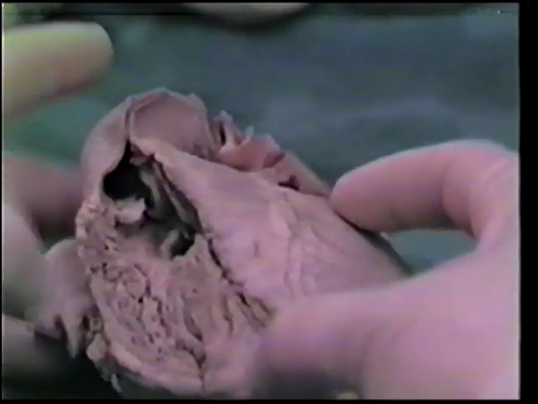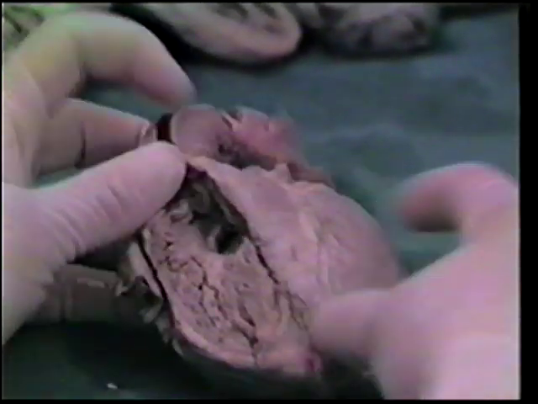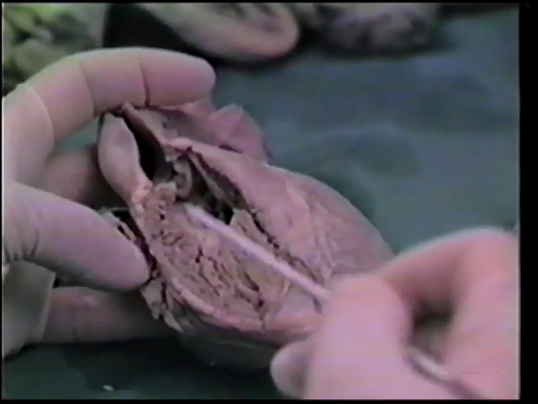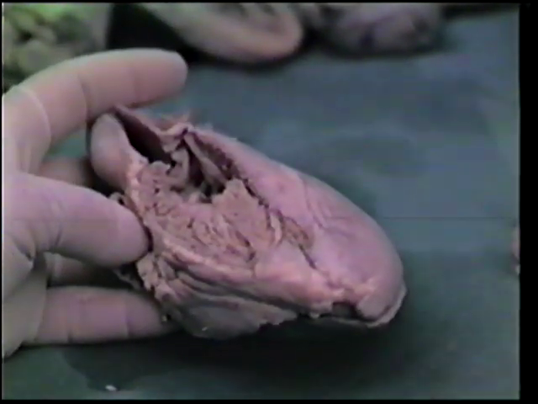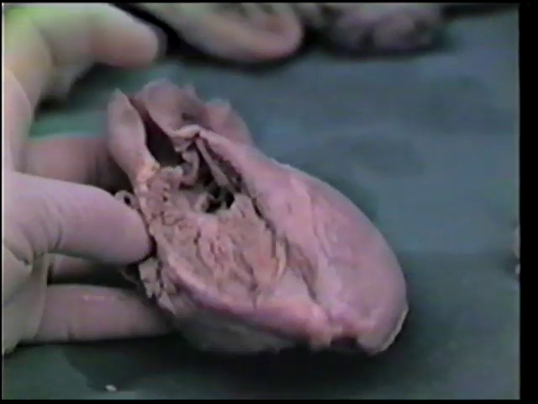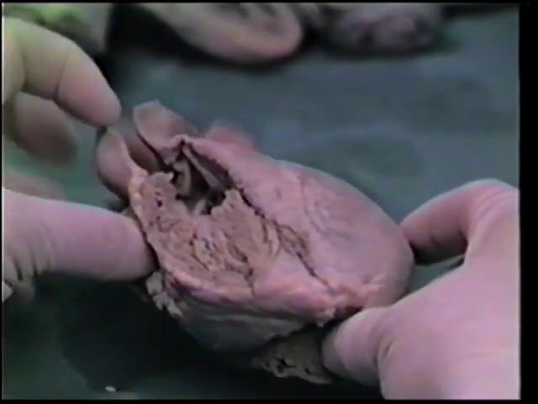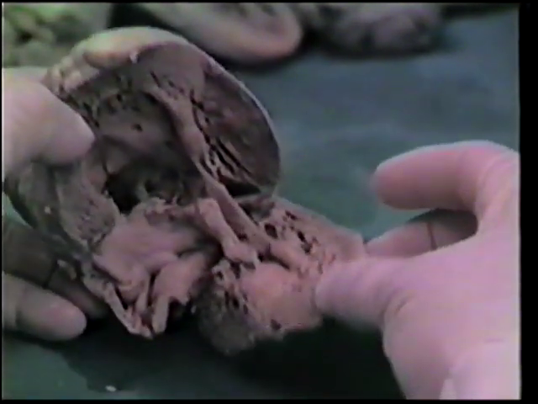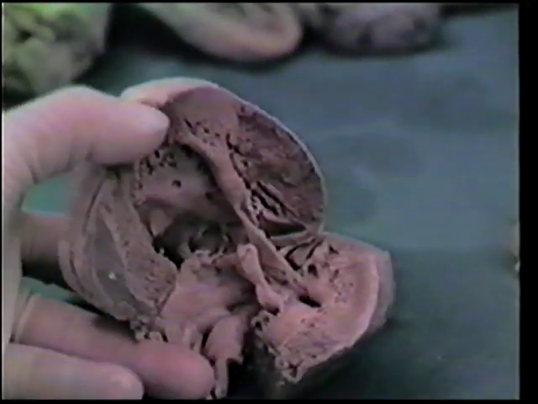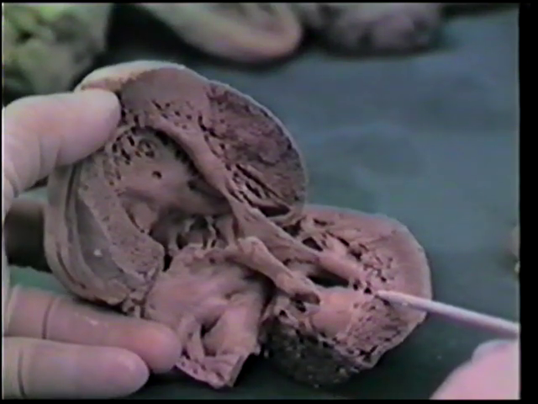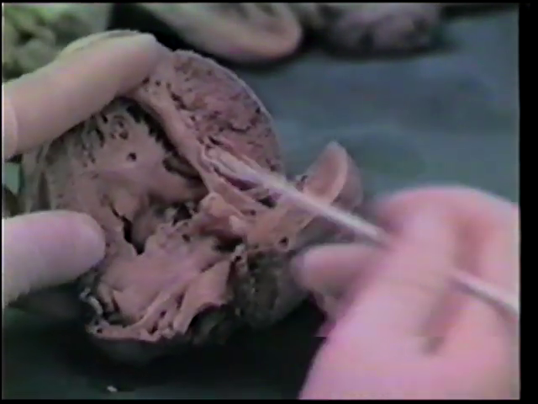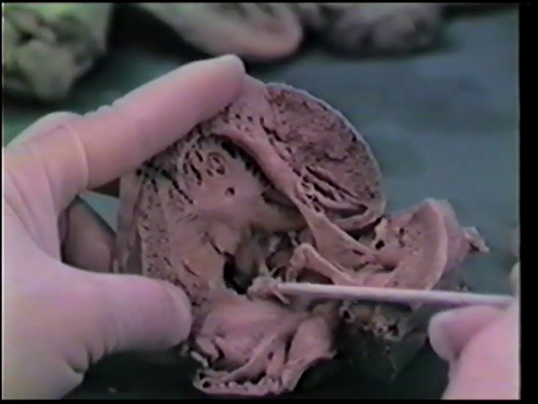If we look at this heart here, again we see a right-sided rudimentary right ventricle, again with the plane of the septum coming to the acute margin rather than to the crux. Again, a double inlet with both atrioventricular valves to the left ventricle, but have a look at this part of the right atrioventricular valve.